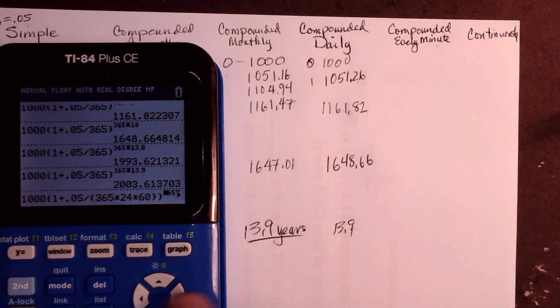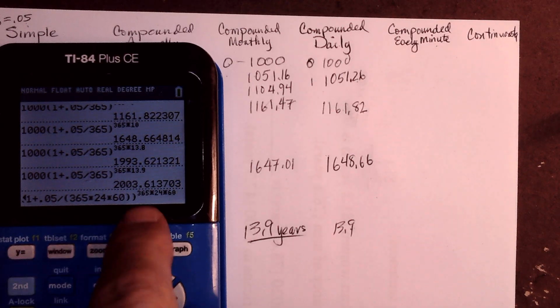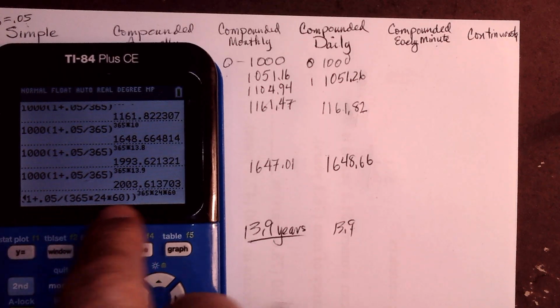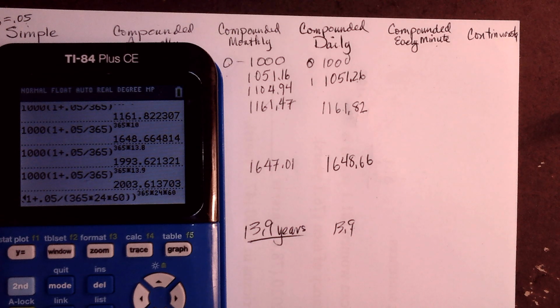And so up here, I'd have to do 365 times 24 times 60 to get it every minute. I multiply by this, which adds the interest to the original amount.